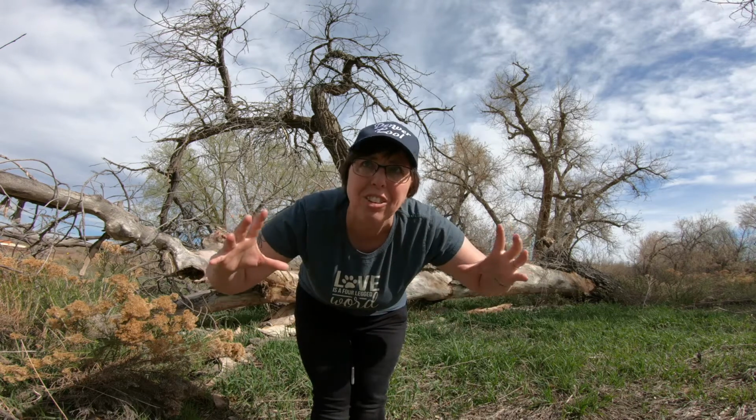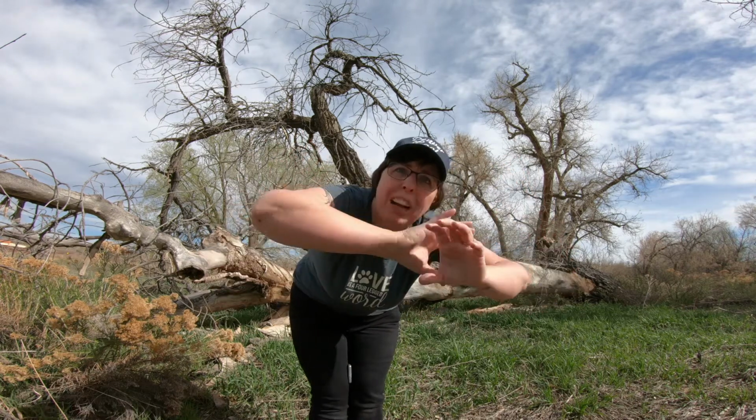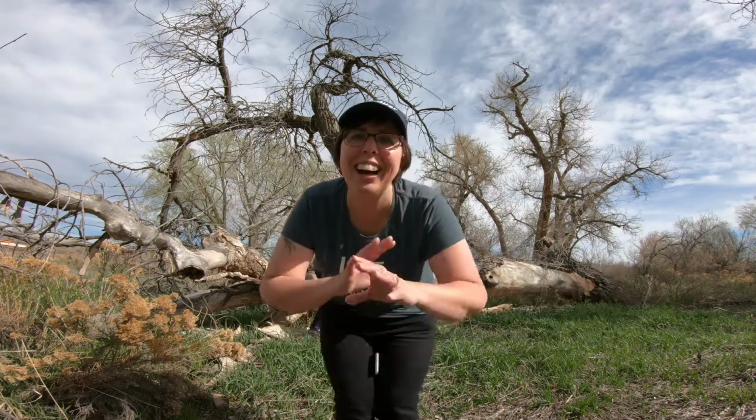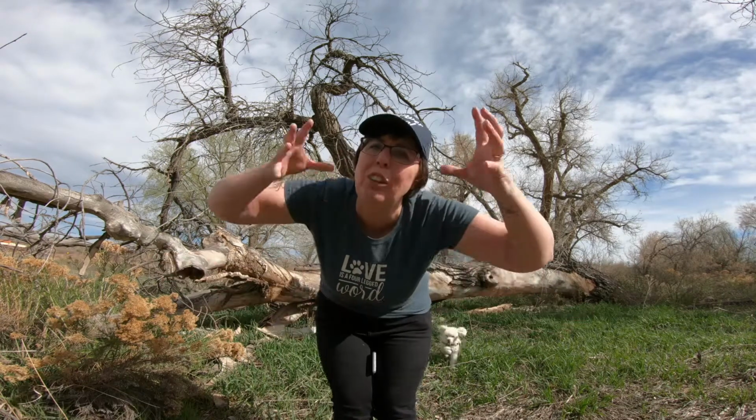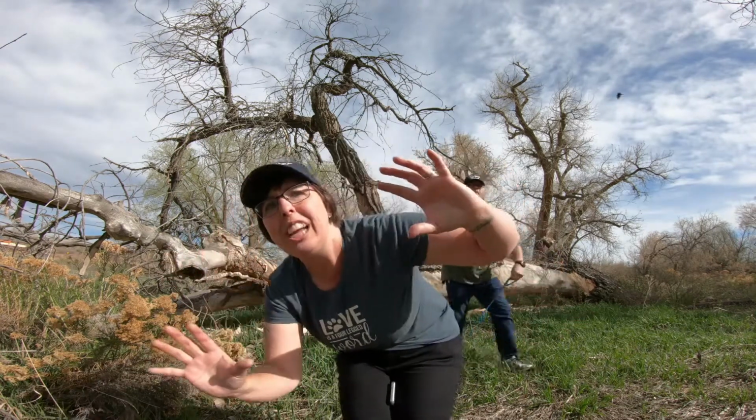So we got an epic shot in there, really low angle. We've got the lines of the tree. We've got the low angle. We even have a tilted angle.